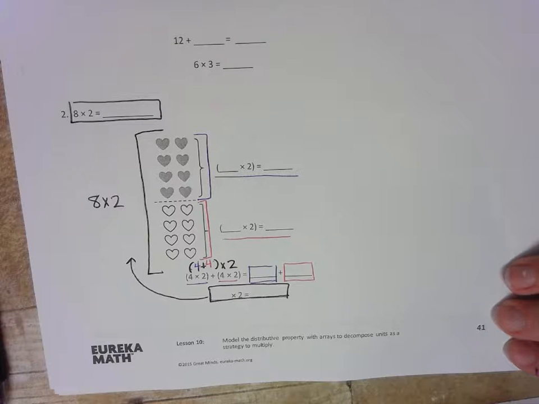Wanted to send a quick video home about tonight's homework. We are starting the distributive property of multiplication. This is often where we see a little bit more of a struggle while students are learning how to use the strategy. The distributive property is just a way to break apart a larger factor into two smaller factors and then to add those products back together so that we can get the product for the larger problem.